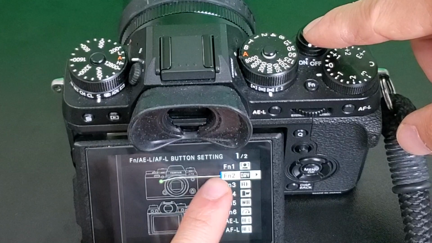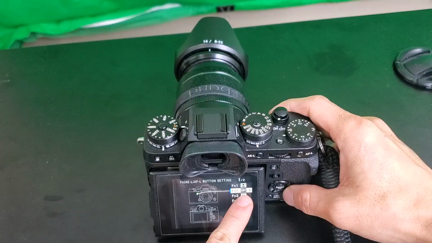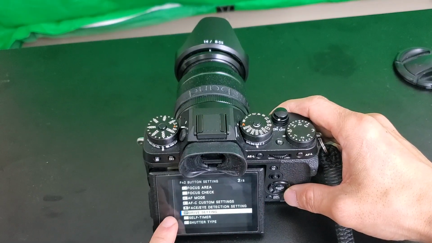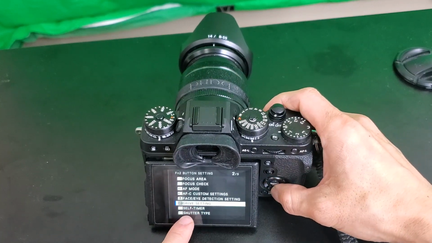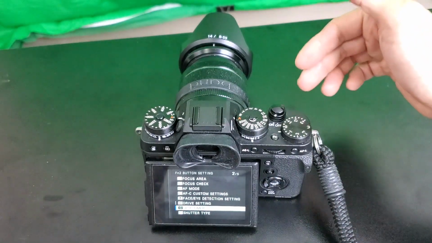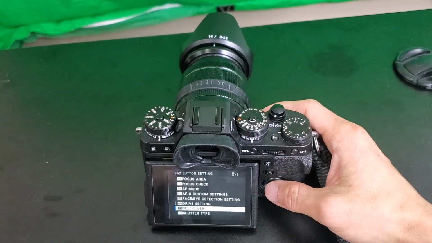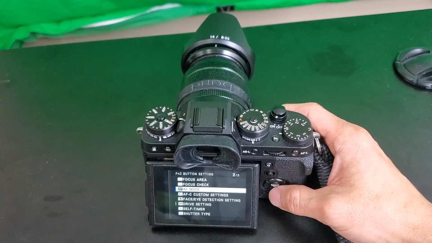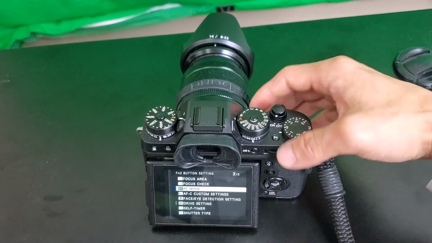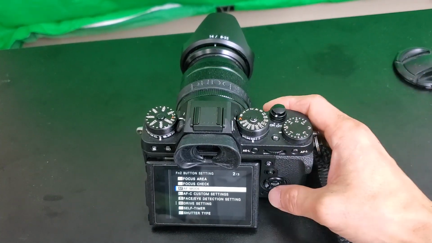Function 2 is DRV. I'm going to press the right arrow here to adjust it. It's actually set to drive setting. Now, if I move up or down, I can change that front button here to something else. Say self-timer, that's super handy, right? Or AF mode. If I don't like this one to be AF mode, if I want both to be AF mode, I can do that as well.